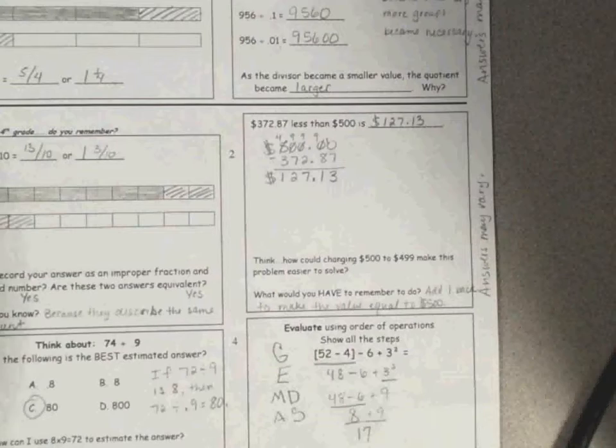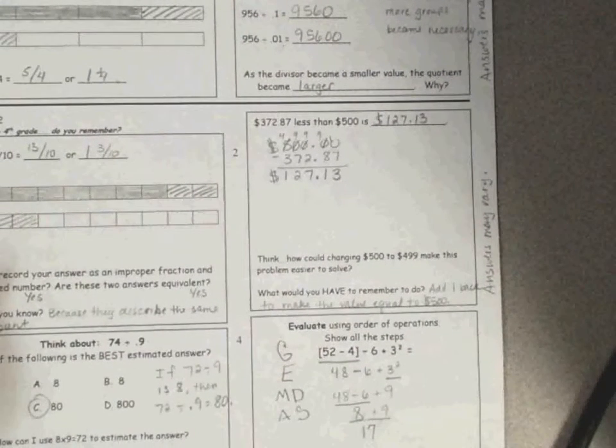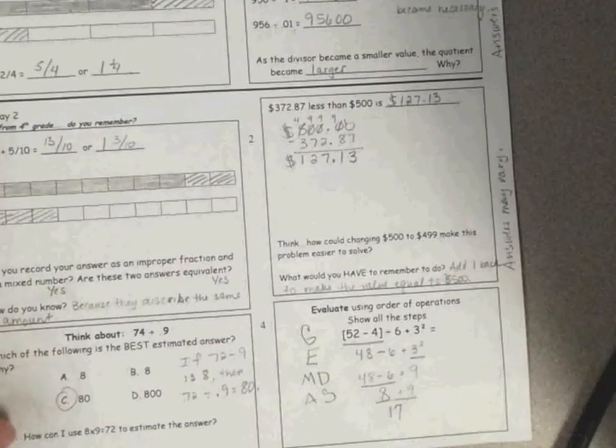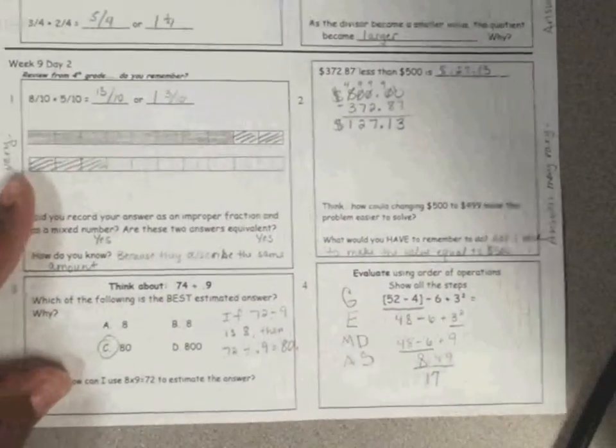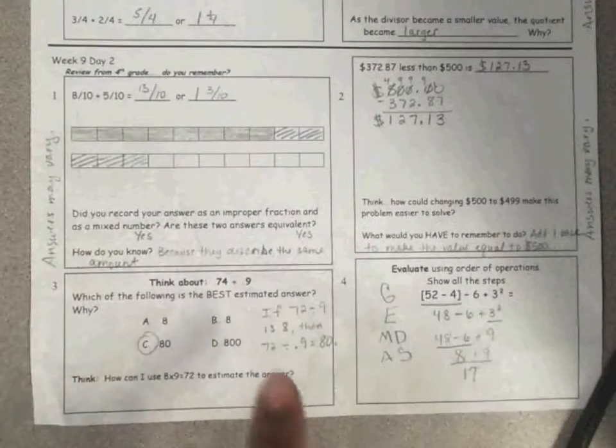Alright, I'm going to subtract 372 and 87 hundredths, or $372.87, from 500. I need to make sure I line up my decimals, annex 2 zeros, and regroup correctly. At the bottom, I'm going to think about this.